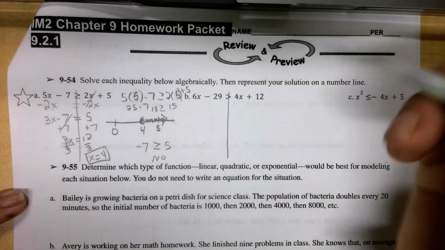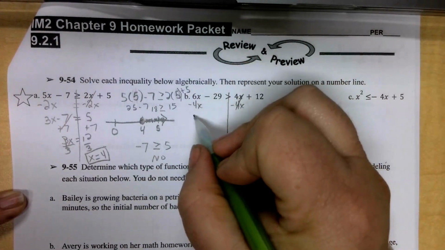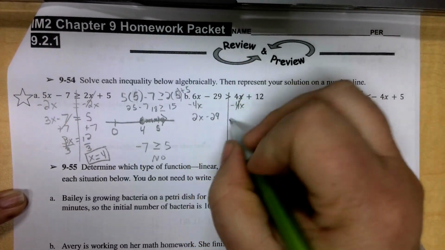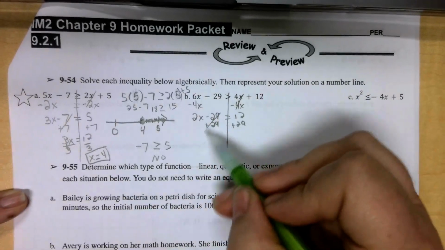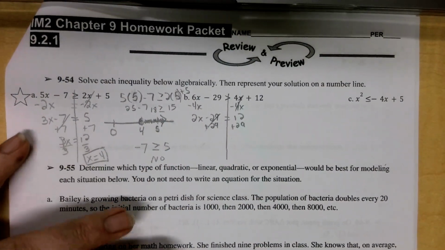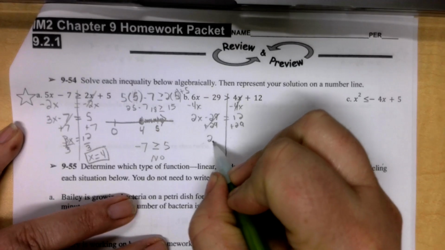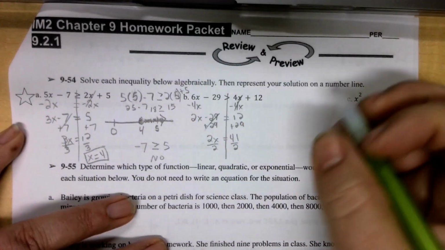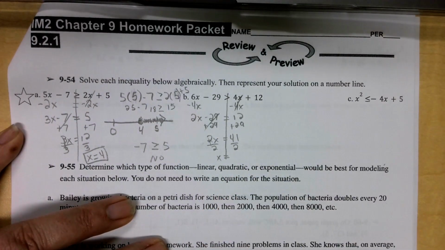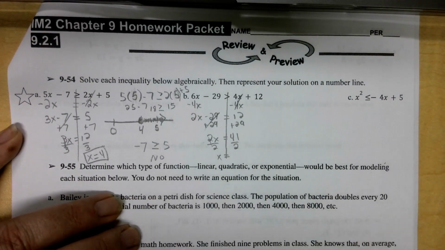Okay, this one right here, I'm going to subtract 4x on both sides. I'm left with 2x minus 29 equals 12. Add 29 on both sides. Okay, so 12 plus 29 is 41. So I have 2x equals 41. Divide by 2, and x equals 41 divided by 2, which is 20.5.